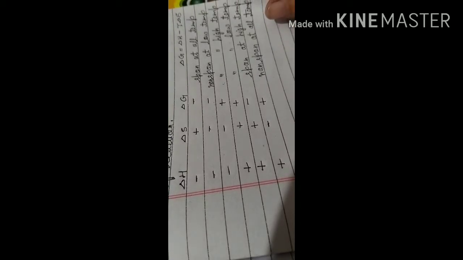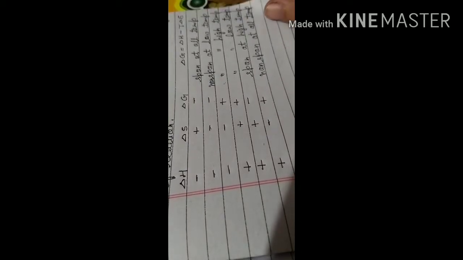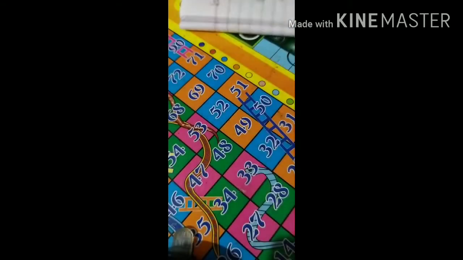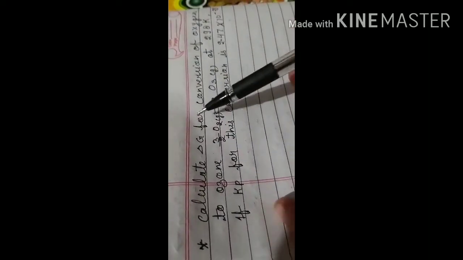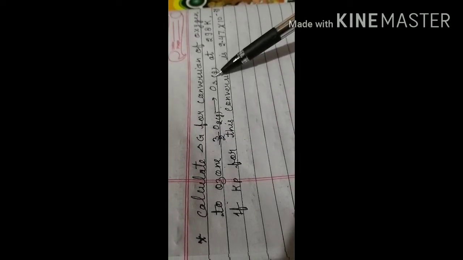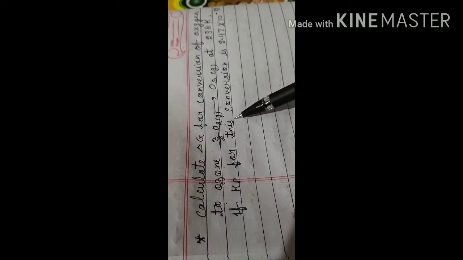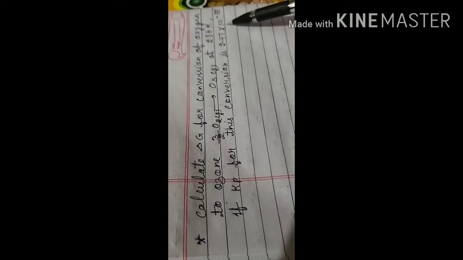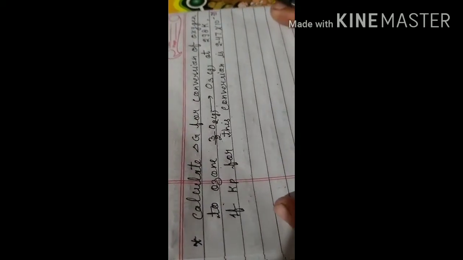Let us discuss one numerical problem based on the Gibbs energy change. Calculate delta G for the conversion of oxygen to ozone, 3/2 O2 giving O3, at 298 Kelvin, if Kp for this conversion is 2.47 times 10 raised to the power negative 29.